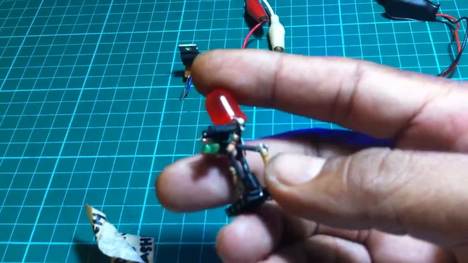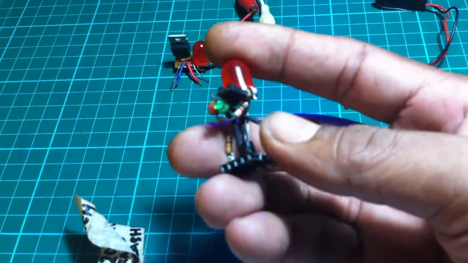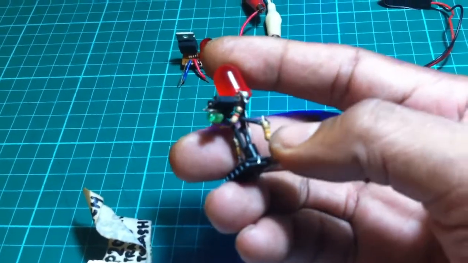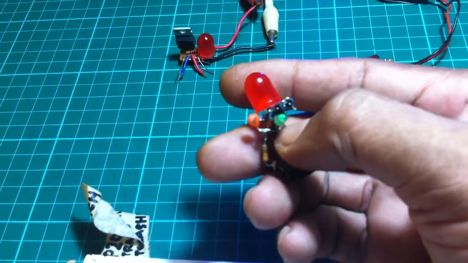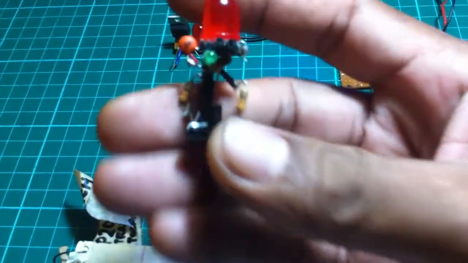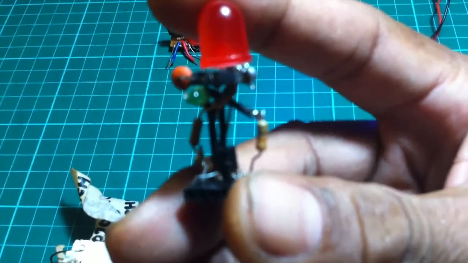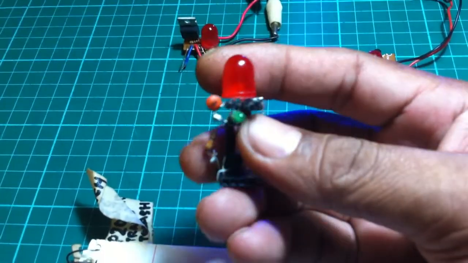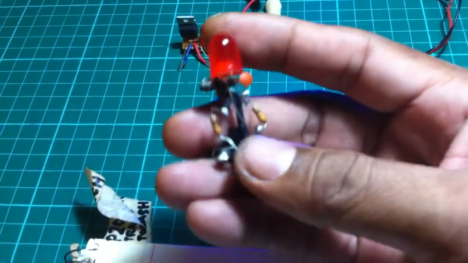Also we have the resistor for the other LED, and this resistor is in series with the ceramic capacitor. So this now is our new model, a skeleton type circuit or module.